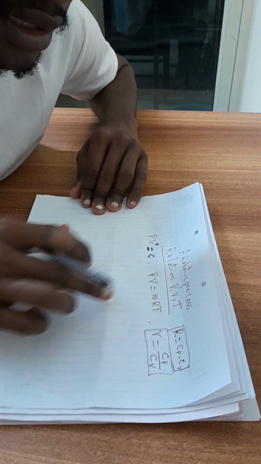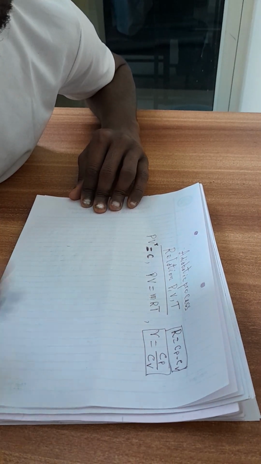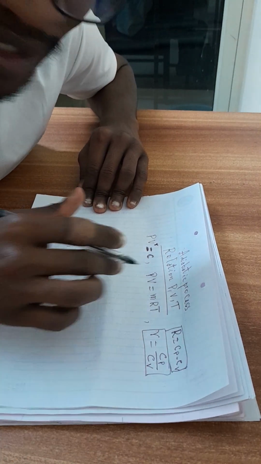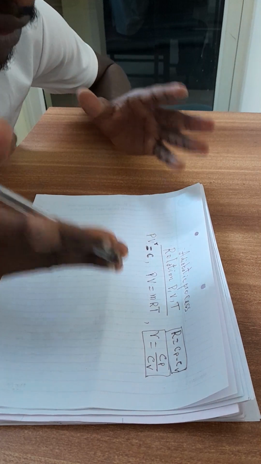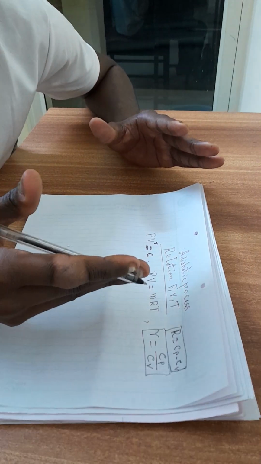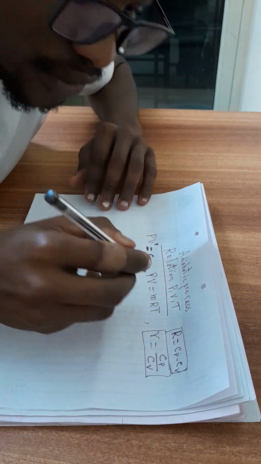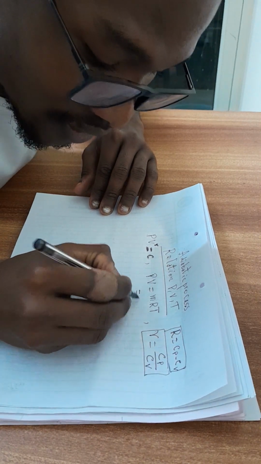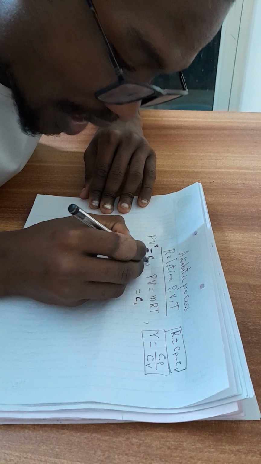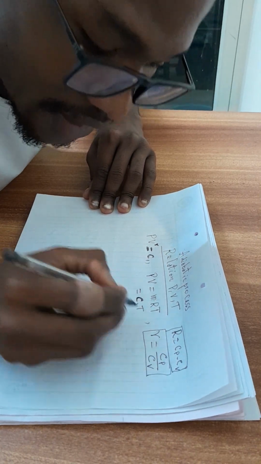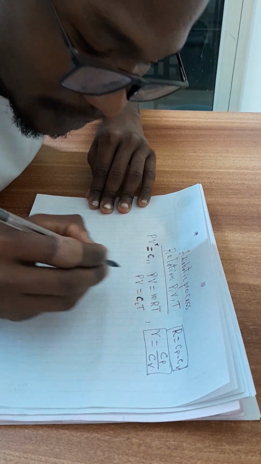Also the gas characteristic constant doesn't change; it's inherent to its substance. So m and R are constant, and I will call this constant C2. Here I will call C1, and here it is temperature, and here it's PV.